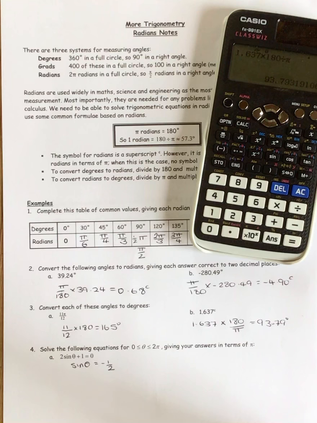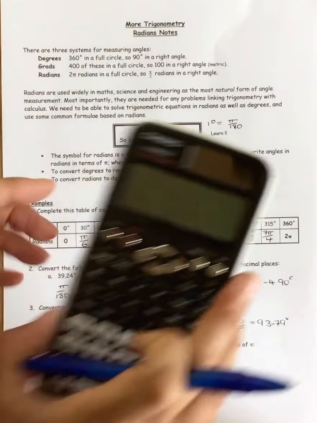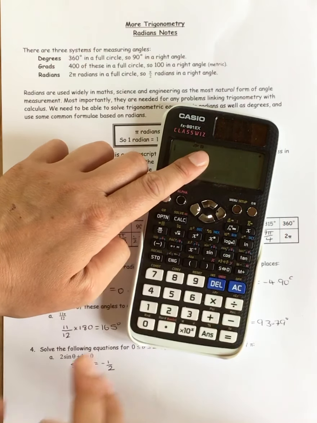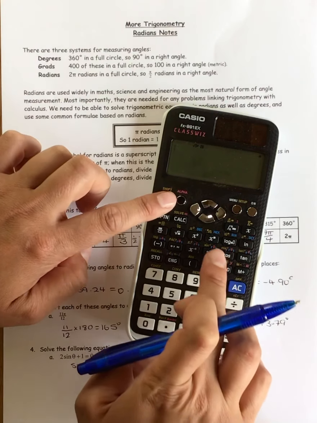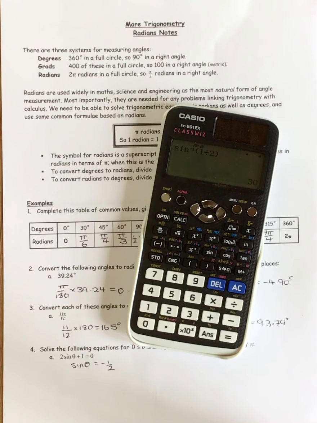So I'm going to want to work out theta. That is one of the exact values that we should know but perhaps don't because we've got lazy and are used to using a calculator now. But you need to make sure if you want to be working in radians that you tell your calculator that. Because if your calculator is in degrees mode, which mine is, there's a little D at the top of the screen, then when I tell it to do inverse sine of a half, it will tell me the answer is 30 degrees.